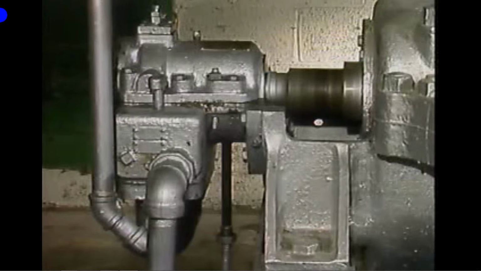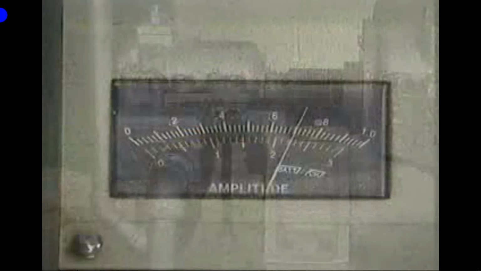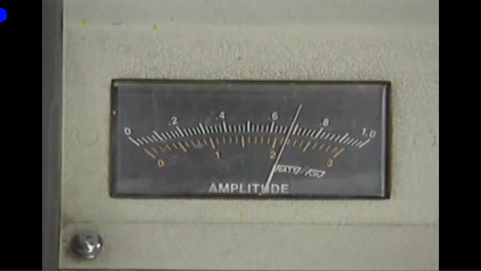However, even small changes in a machine's condition can produce large changes in the amplitudes of its vibration characteristics. A machine that has a developing problem invariably shows an increase in the amplitude of one or more vibration characteristics.